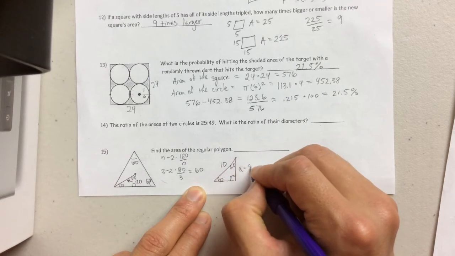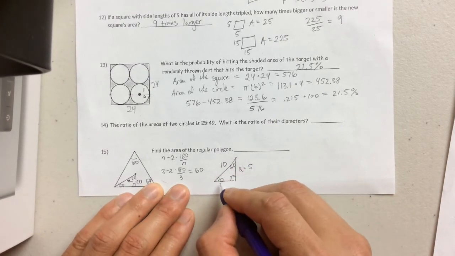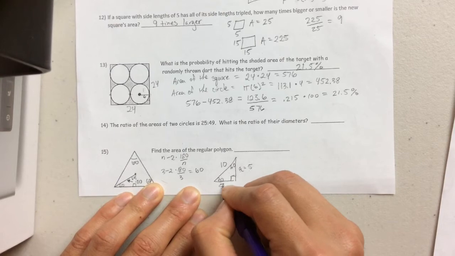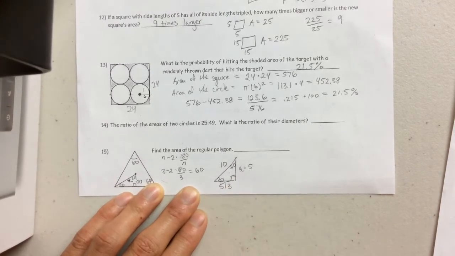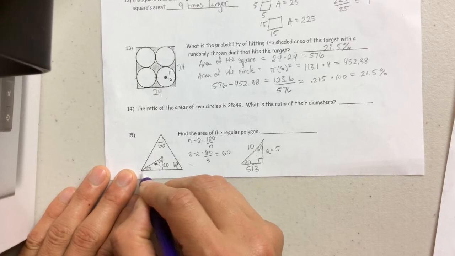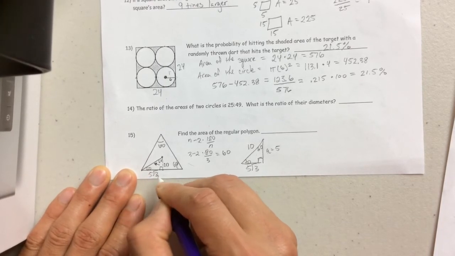So half of 10 is 5. That's my apothem. Now I need to find the side. The longer side is the short leg times square root of 3. So if I go back to my triangle, from the edge to the middle is 5 square root of 3.